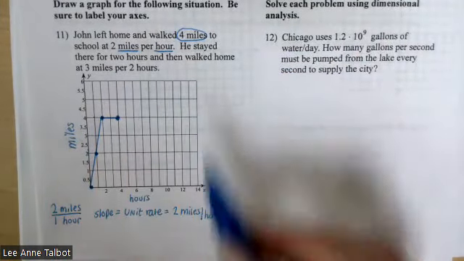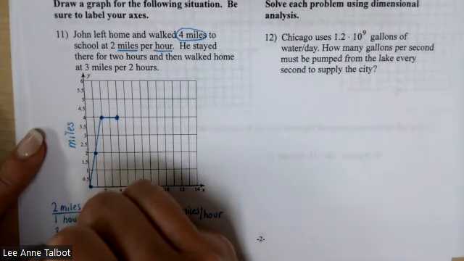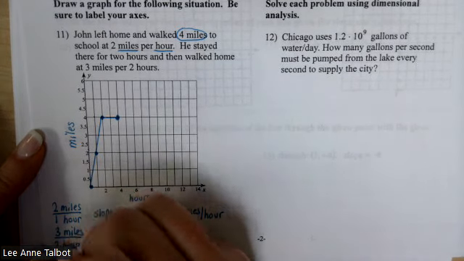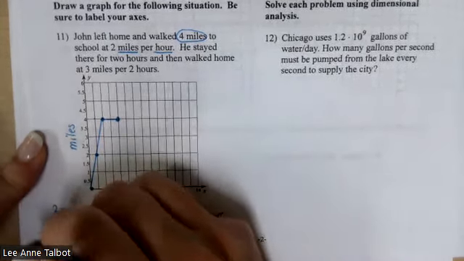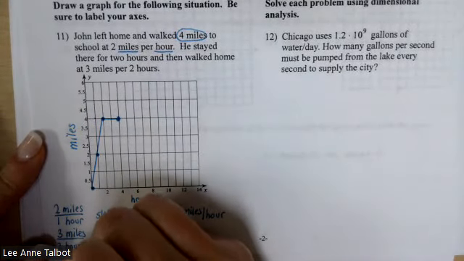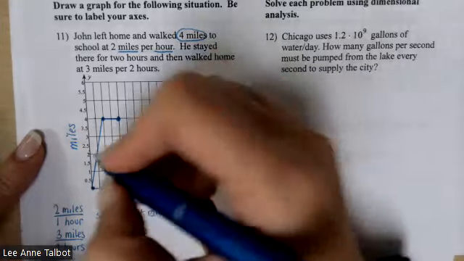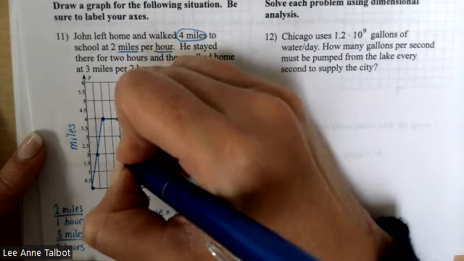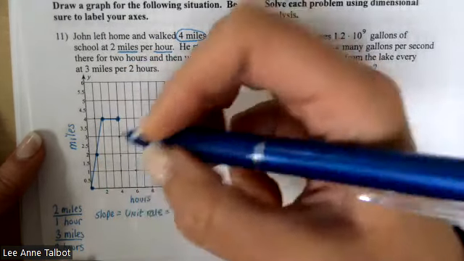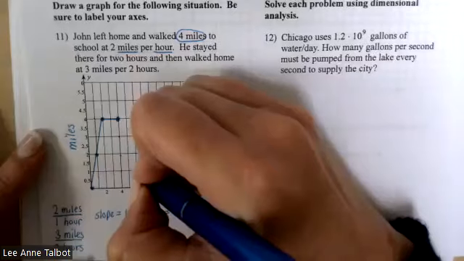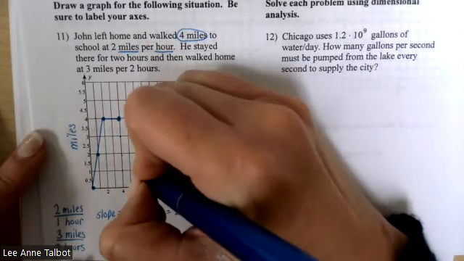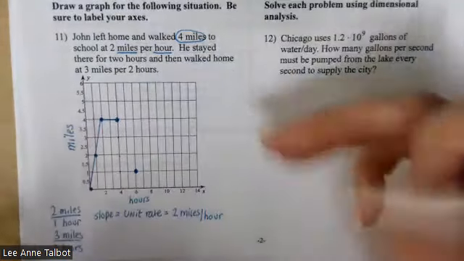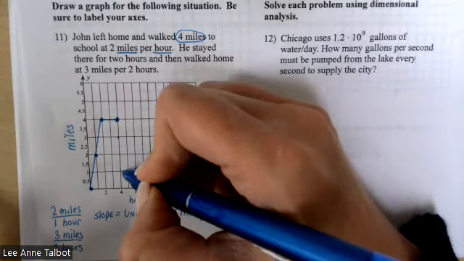Then walked home at 3 miles for 2 hours. So 3 miles for 2 hours. No, yeah, I did it right.